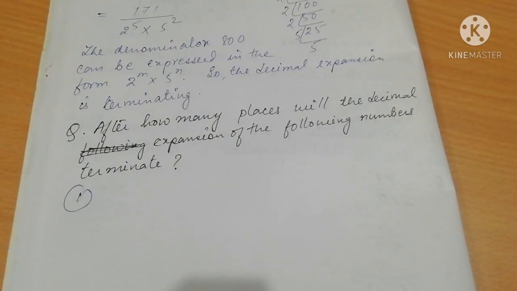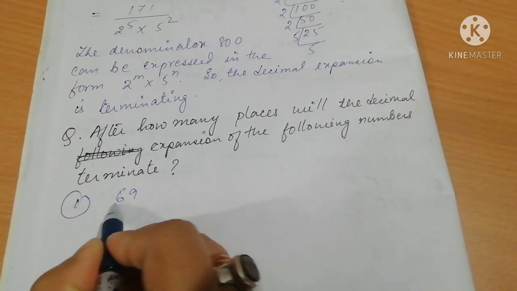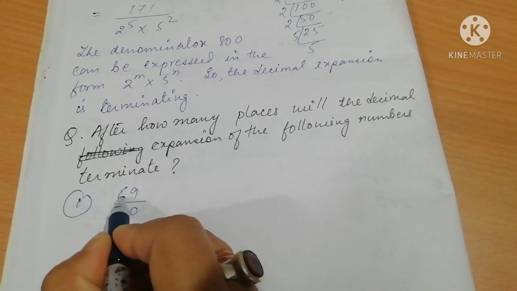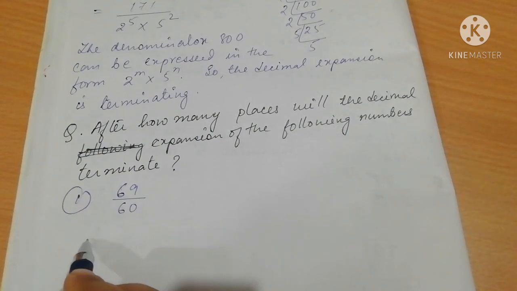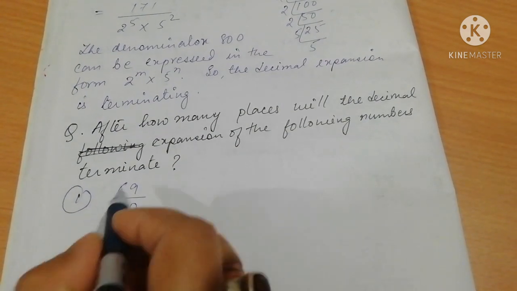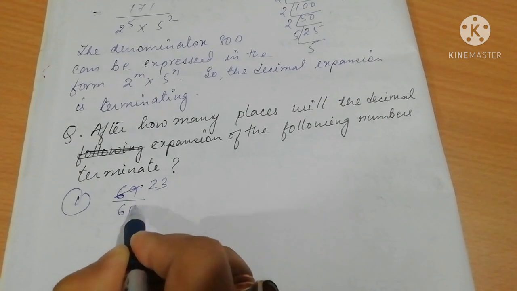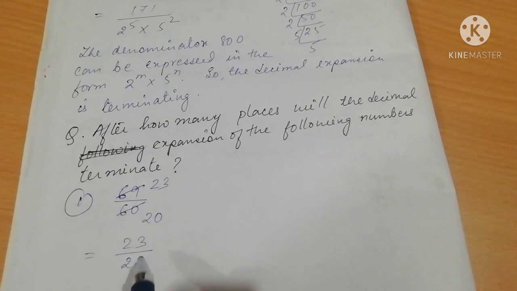Now the next question, after how many places will the decimal expansion of the following number terminate? So let me write a question. Suppose 69 by 60. Without actual calculation, we need to find out that after how many decimal places this will terminate. For that, I will find at first this rational number has to be written in standard form. So 3 to the 6, 3 to the 9, 3 to the 6, 0. So the standard form is 23 by 20.